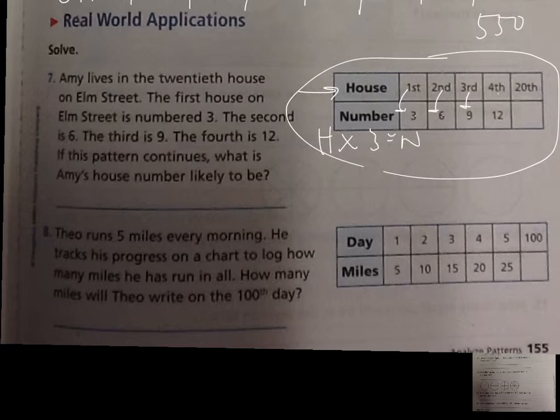To get the number. So that's a way to create an algebra problem using two variables. So we know in this case h is 20, so you times it by 3, you get 60. So it'll be house number 60. Alright, I want you to work on the next one on your own, and then we'll go over it.